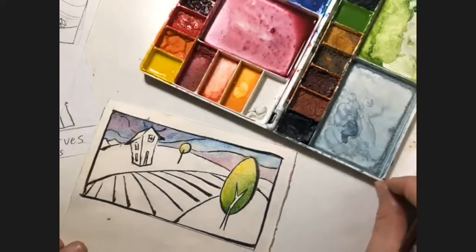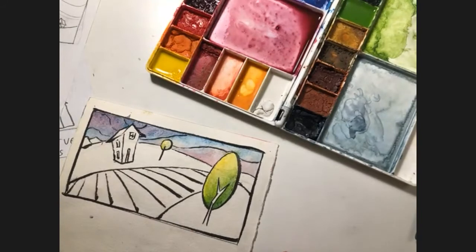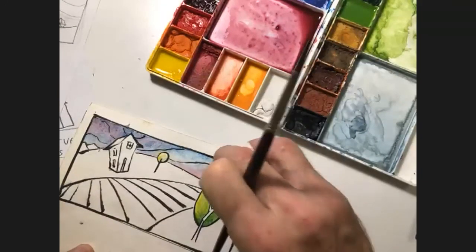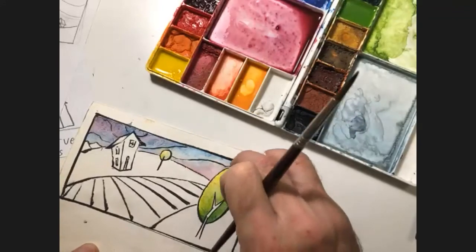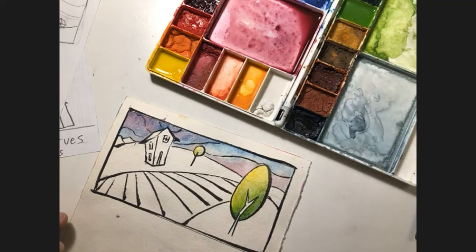All right, so always remember, if you want to make something stand out, oh, I can see this is leaking into my sky up here. Now, normally, if I wasn't doing a demo and trying to be quick, I would be taking a little more time here. Okay, what was I saying?